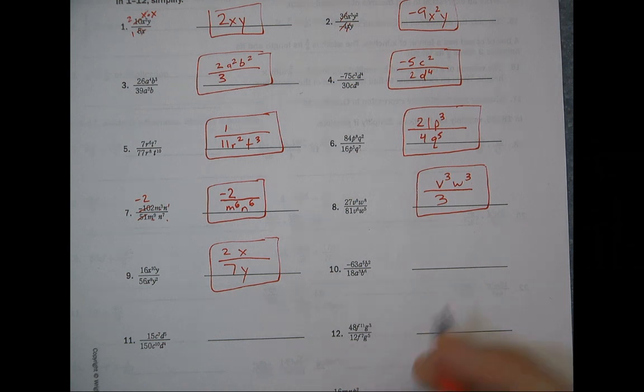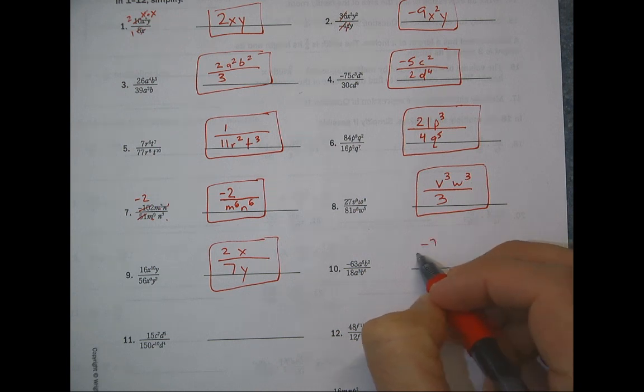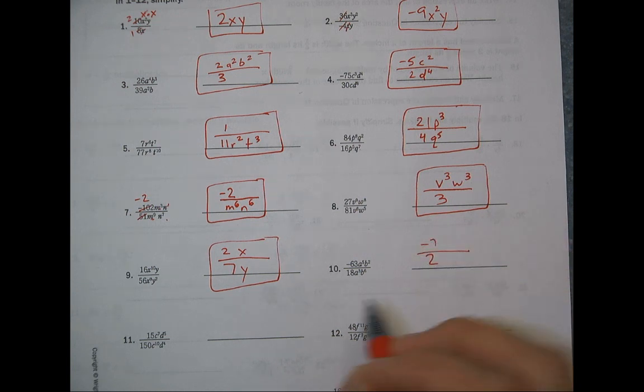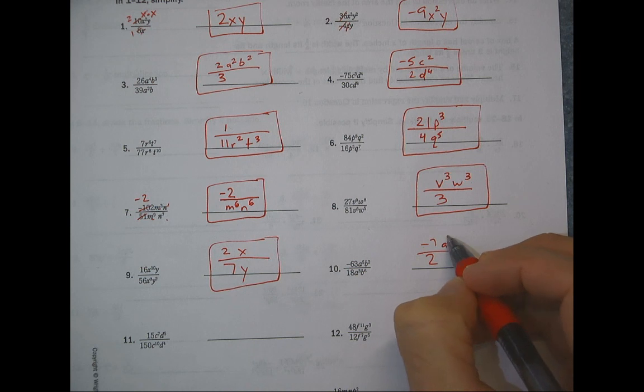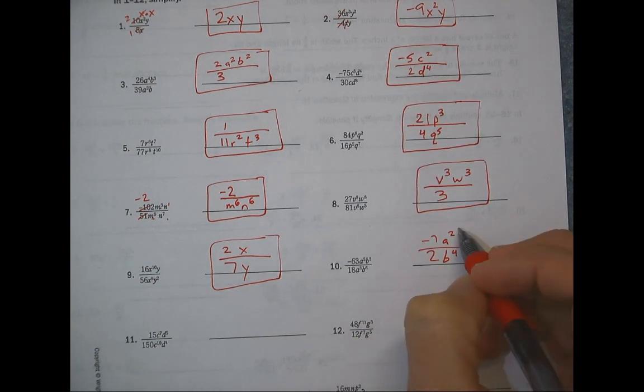63 and 18 can be divided by 9. So I'm going to get a -7 on top and a 2 on the bottom. A's cancel, leaving 2 on top. B's cancel, leaving 4 on the bottom.